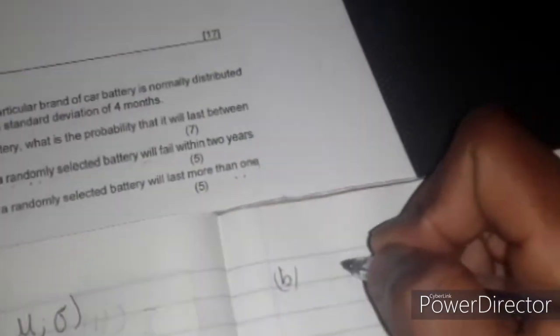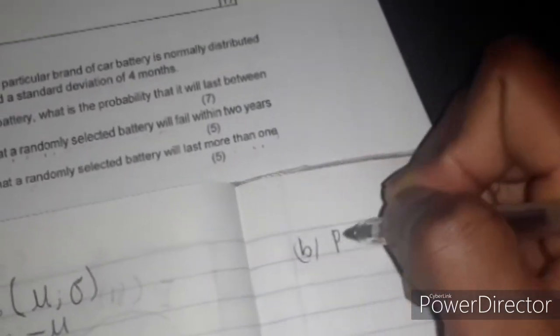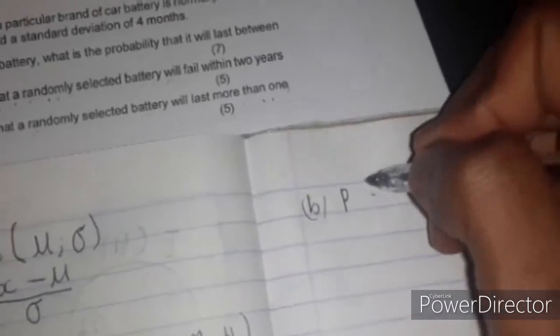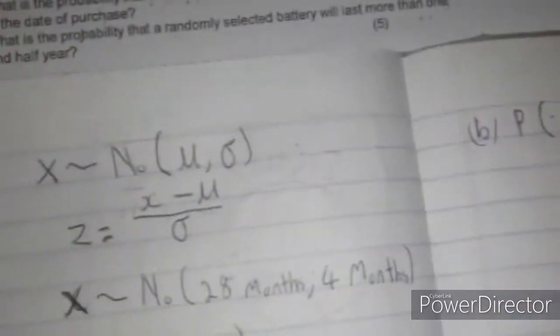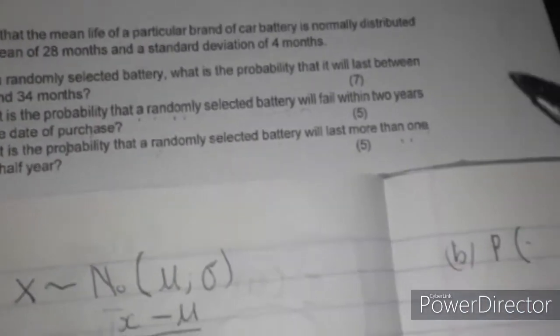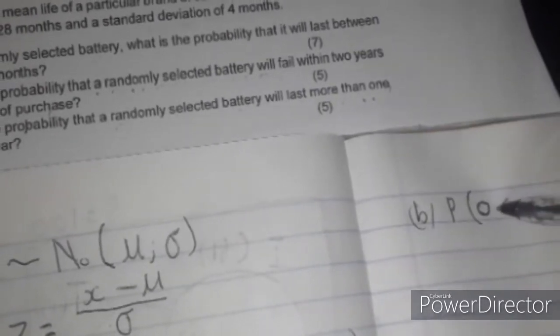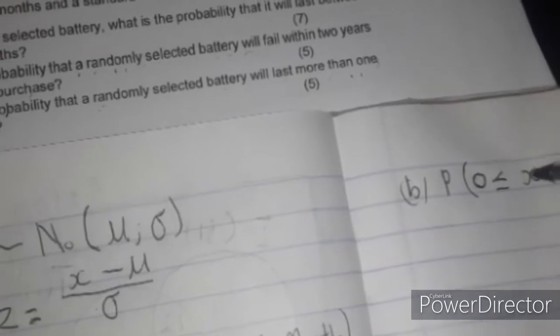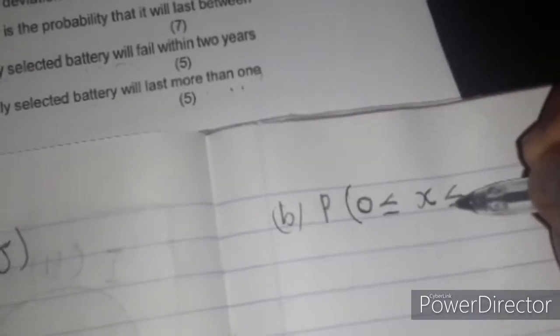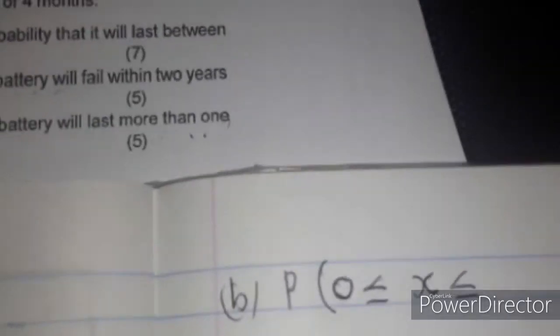So we are using the same formula because we are going to calculate Z. So P within 2 years, which means from 0 up to 2 years.